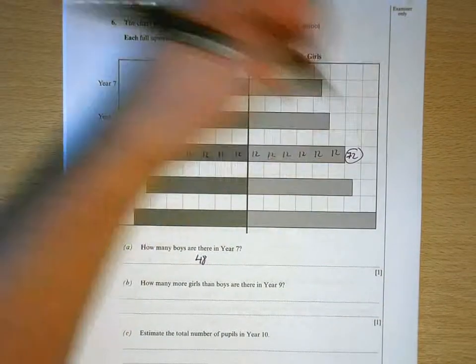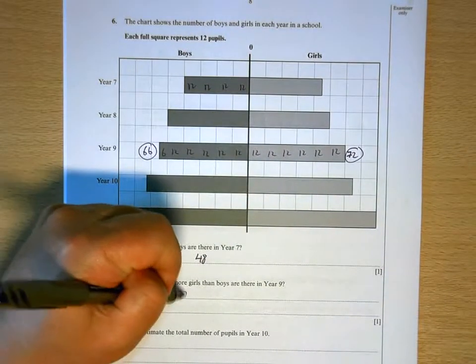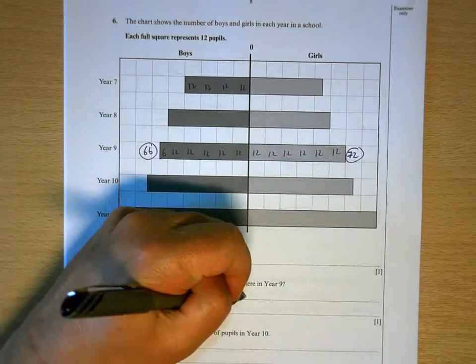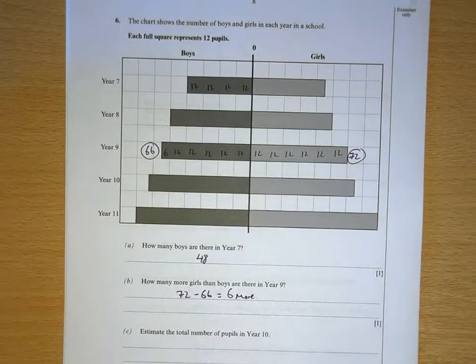So there are 72 girls, there are 66 boys, so there are going to be 6 more.